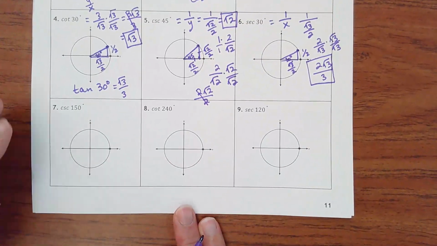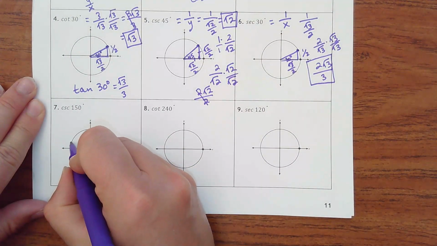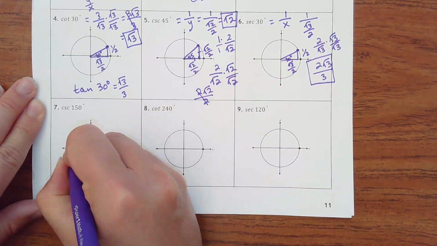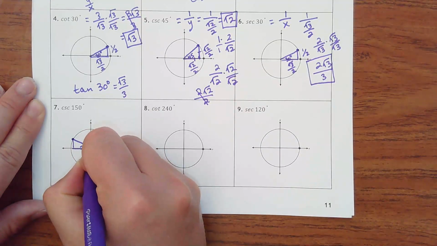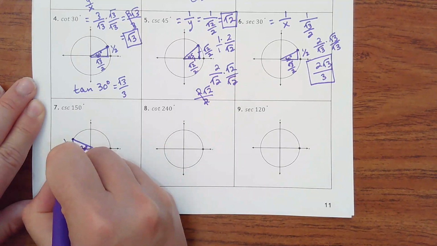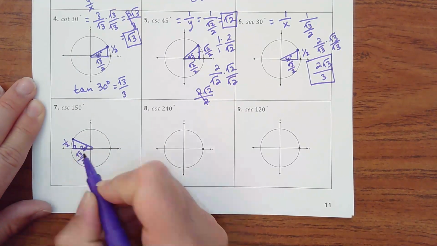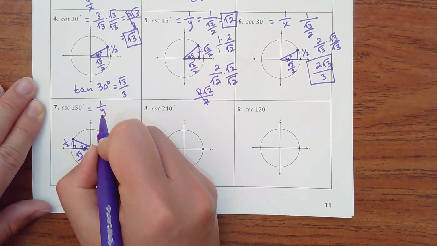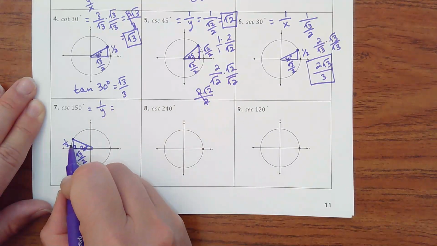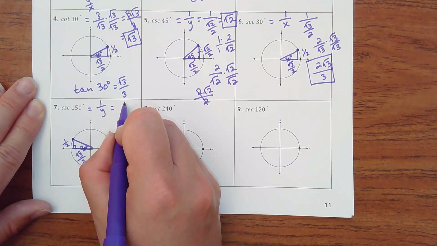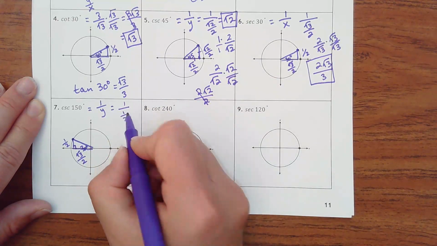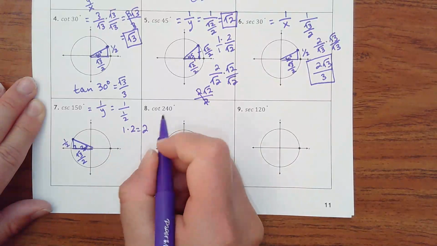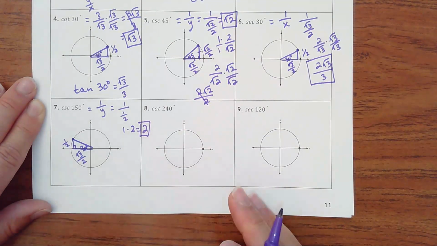Okay, then we get to cosecant of 150. That would be a 30-degree reference angle. So that's 1/2, and that's square root of 3 over 2. Cosecant is the opposite of sine, so that's 1 over y. Y is my height of the triangle, which is 1/2. 1 divided by 1/2 means I reciprocate that, so it's really 1 times 2, which is 2. And it's positive because I'm going up in quadrant 2.